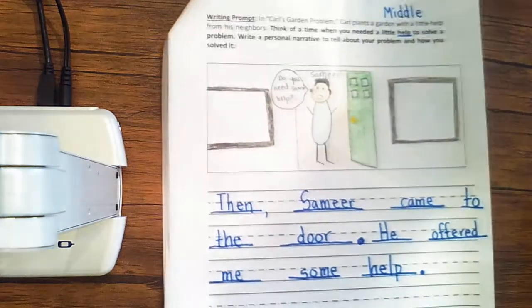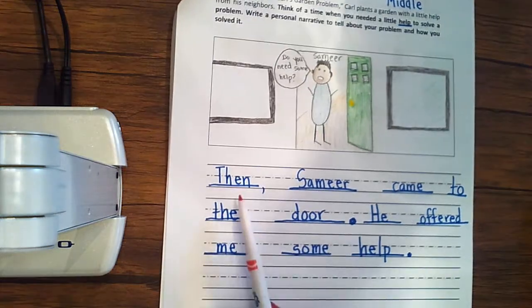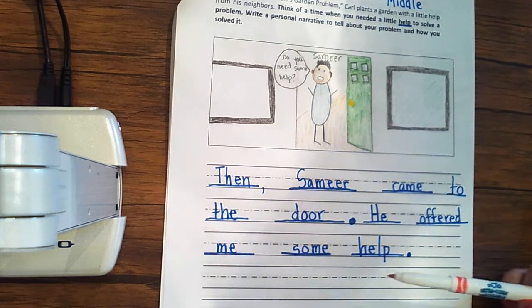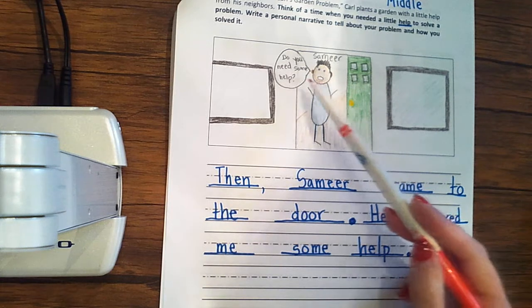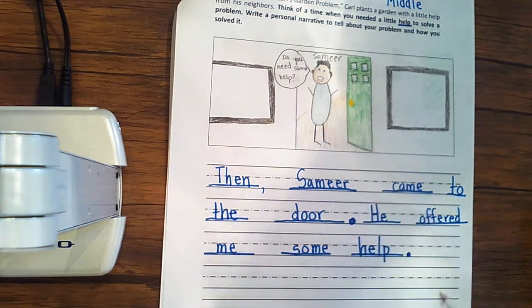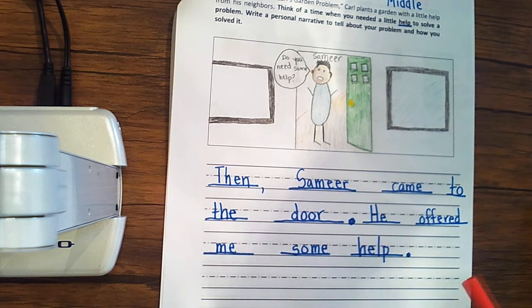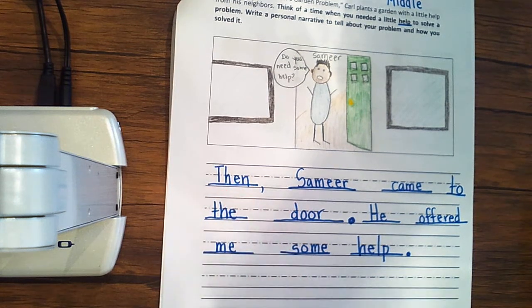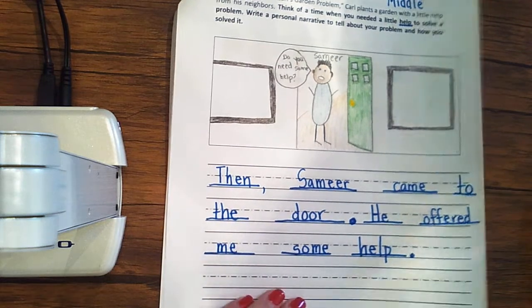Now I'm moving to my middle. Then Samir came to the door. He offered me some help. Notice how that perfectly matches my picture, where Samir is at the door saying, "Do you need some help?" inside the speech bubble. Also notice that we have a temporal word here. I used the word then. You could use next. You could use after that. All of those words signal to your reader that you're about to tell them the middle.